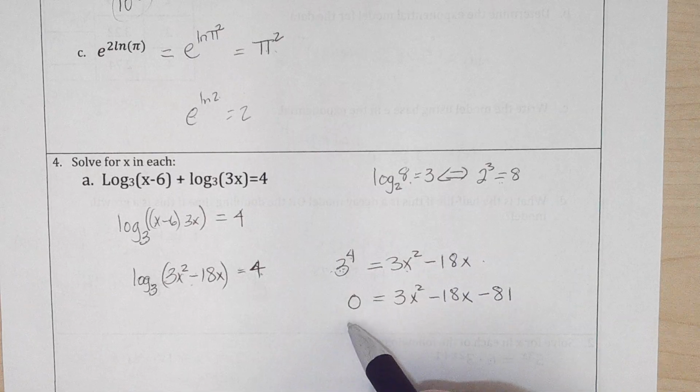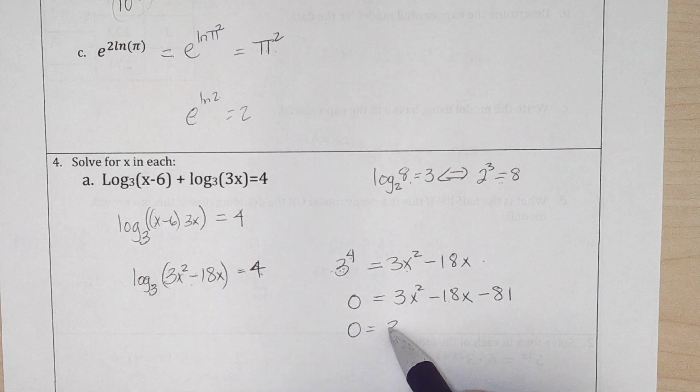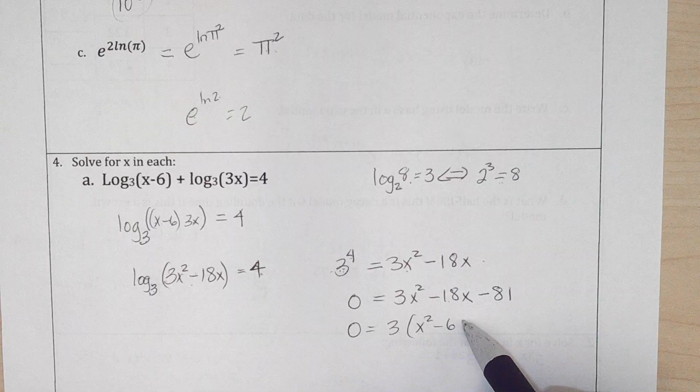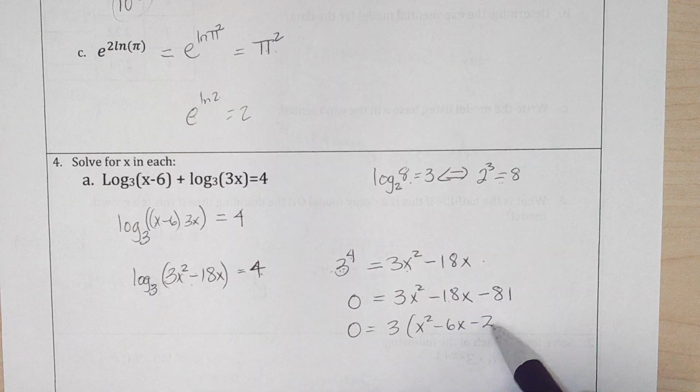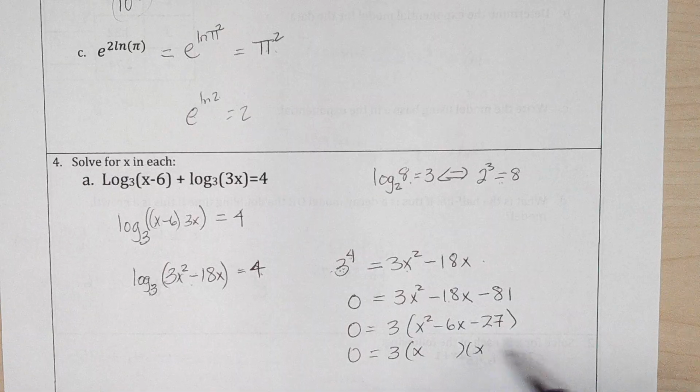This also factors. There's a 3 in all of these, so this is 3 times x squared minus 6x minus 27. So it's 3 times x and x to make 27, probably 3 and 9, and they would subtract to be 6.